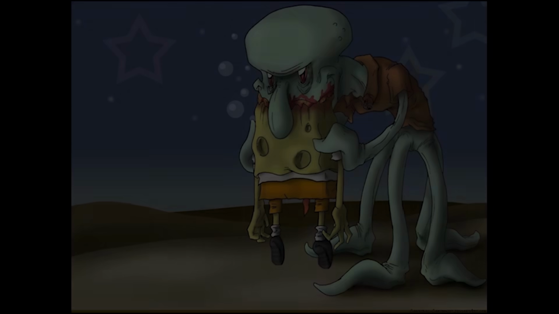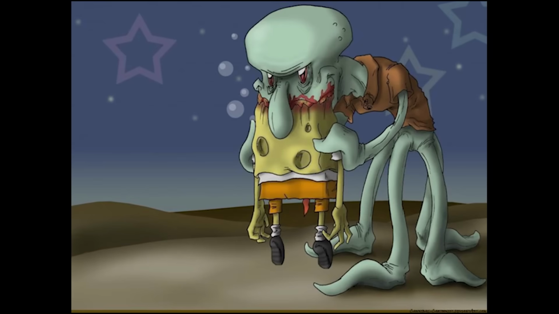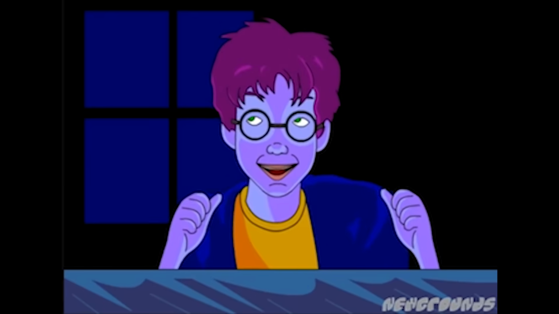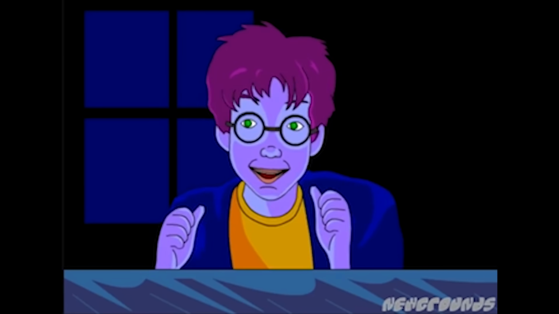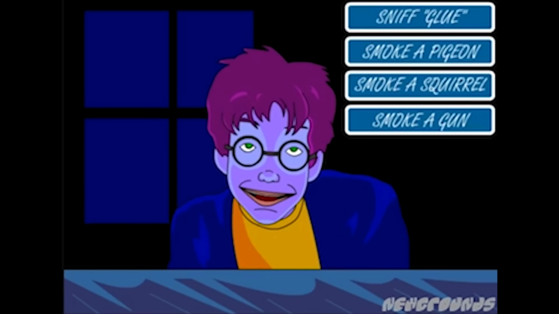Squidward eats SpongeBob alive. This entry is referring to this image that was spread around the internet. I'm pretty sure I either saw it on Roblox or YouTube, but regardless, the image was pretty disturbing back in the day. Harry Pothead. Harry Pothead is most likely referring to this old Newgrounds Flash game. In it, Harry Potter smokes a bunch of different things. Eventually, he smokes a pistol and shoots himself. Yeah, pretty disturbing. This game was actually made by Tom Fulp, the creator of Newgrounds.